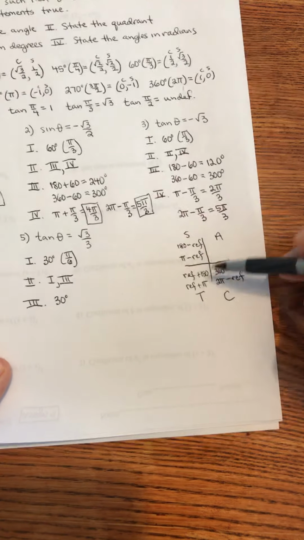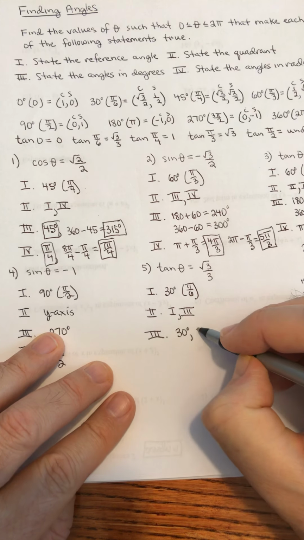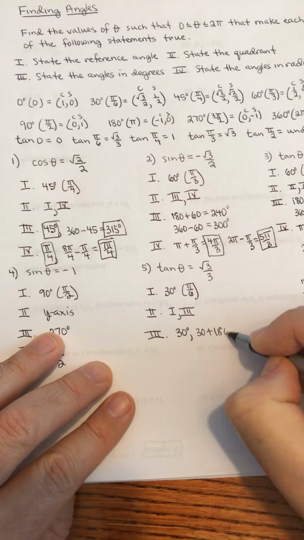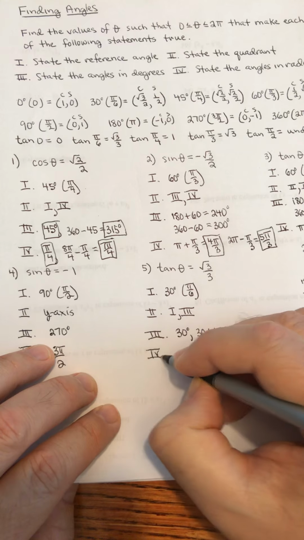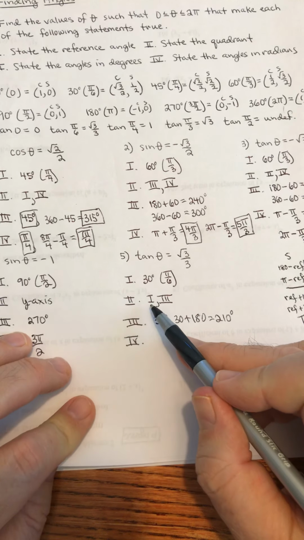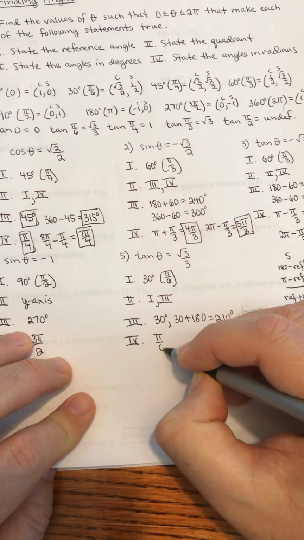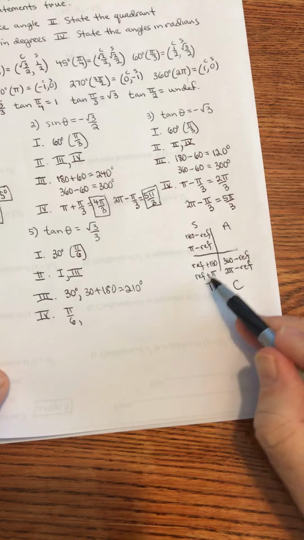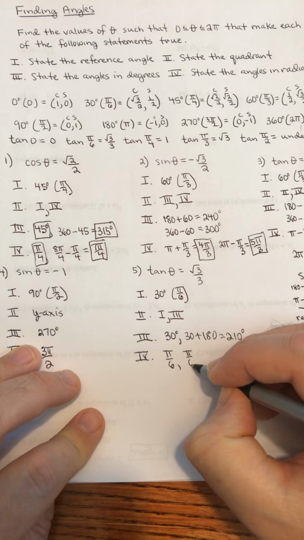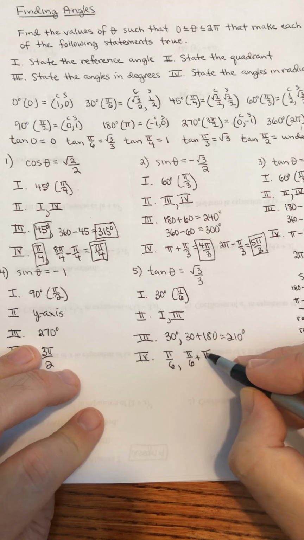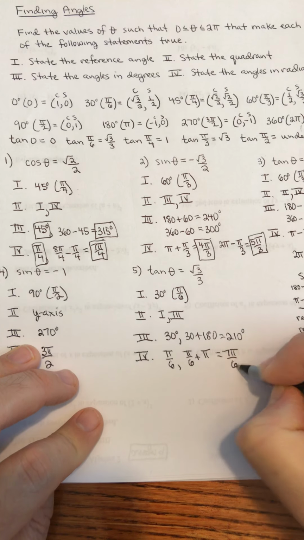Well, remember, quadrant 3, reference plus 180. So 30 plus 180 is 210 degrees. Quadrant 1, I just write this down. I don't have to do anything to it. But in quadrant 3, I have to do reference plus pi. Pi is the same thing as 6 pi over 6 plus 1 pi over 6. That would be 7 pi over 6.